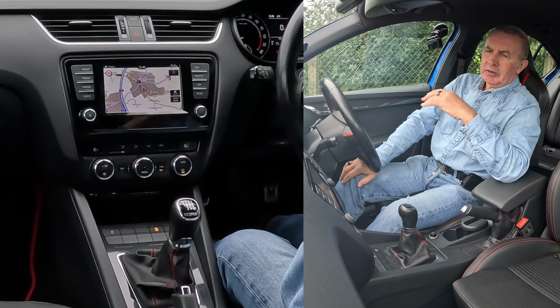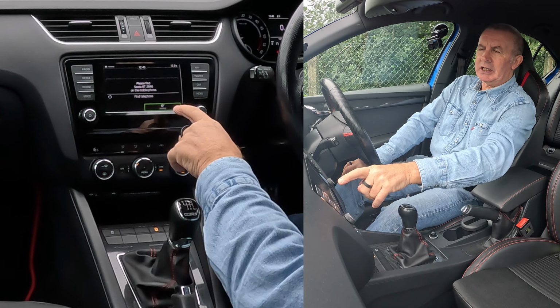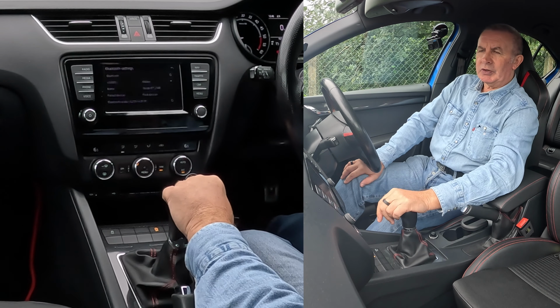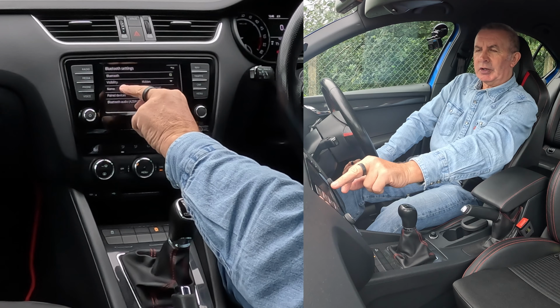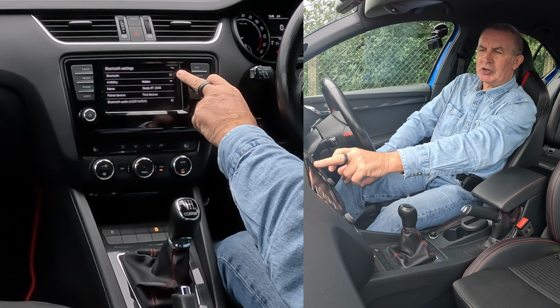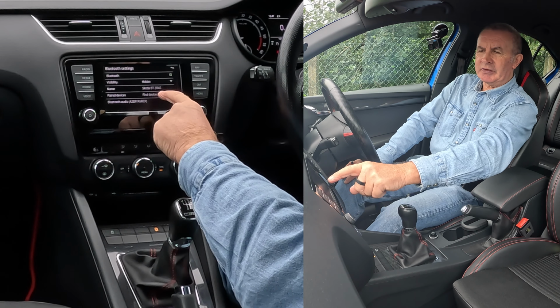Onto the system here. Phone, settings, select telephone or Bluetooth. Bluetooth. Now then, Bluetooth settings. Bluetooth visibility. First of all, if you can't pair your phone, make sure there's a tick there. Very important. But you go all the way down to paired devices and find devices.